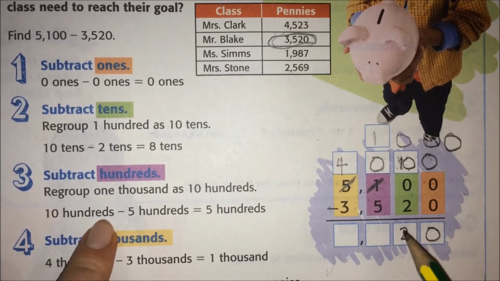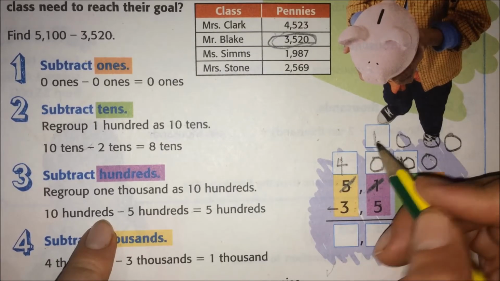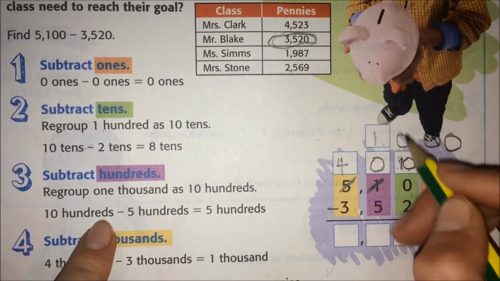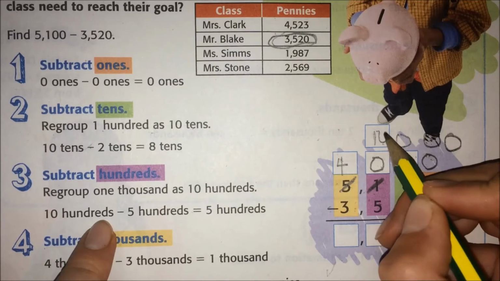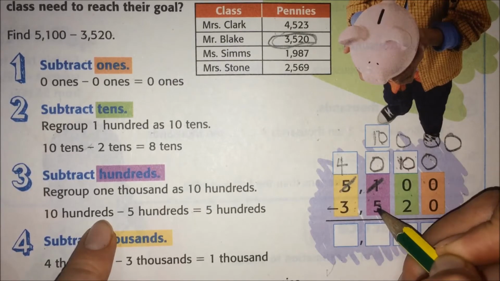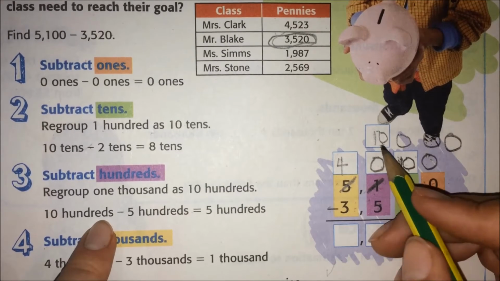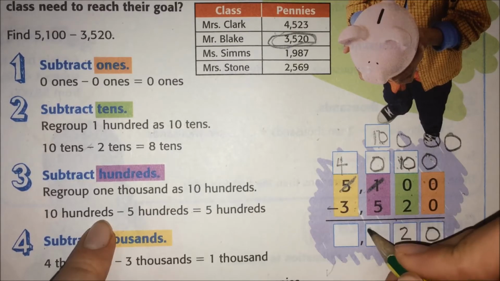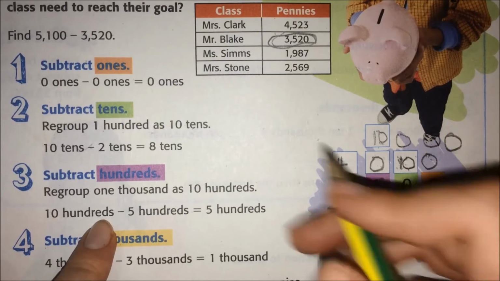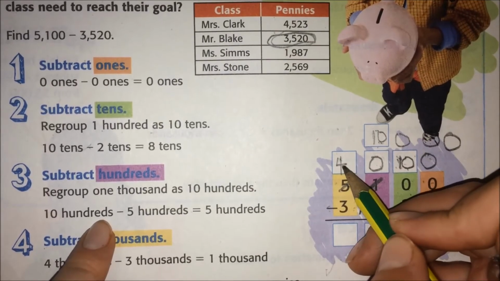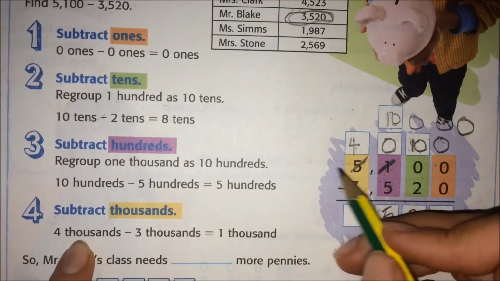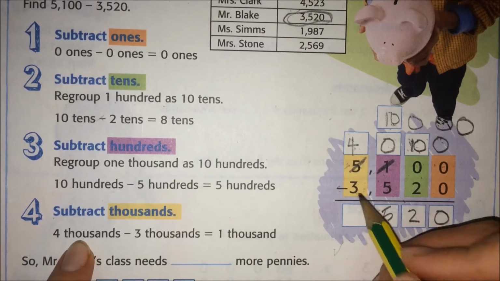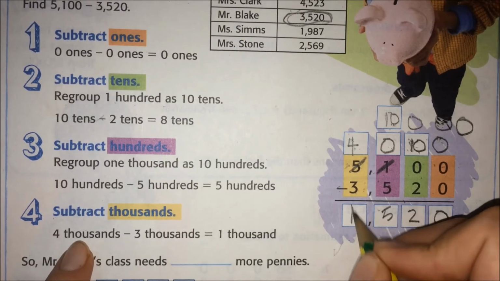But we've already subtracted, so that's just 0. So now we have 1,000, or 10, minus 5. Okay. Because it's 1,000 minus 500. So 10 minus 5 is 5. And what you have left, thousands place, 4 thousands minus 3 thousands is 1,000.